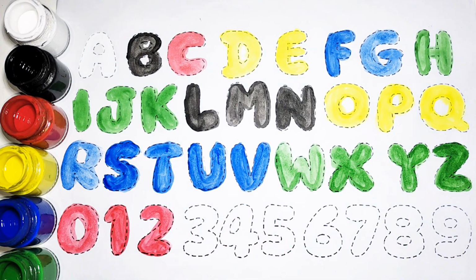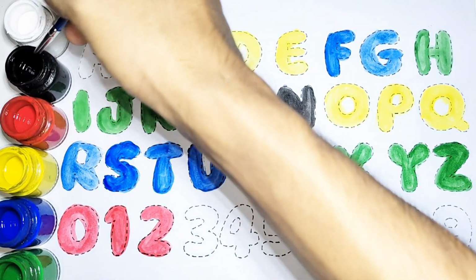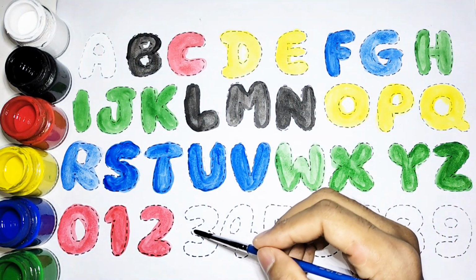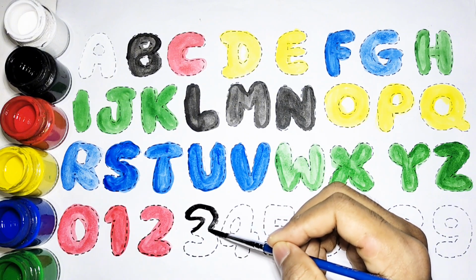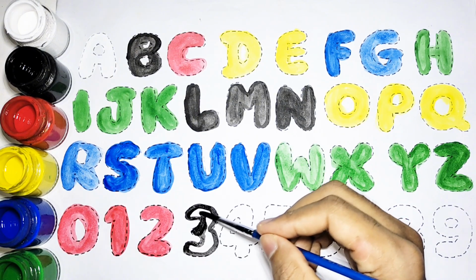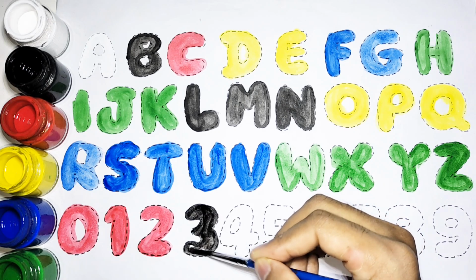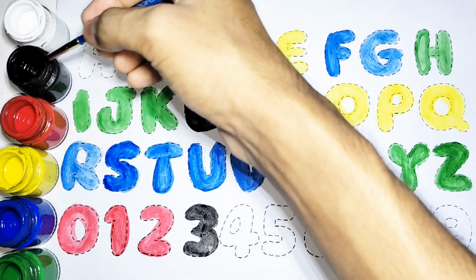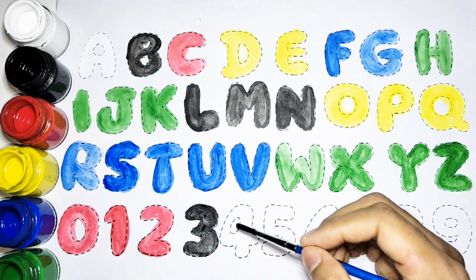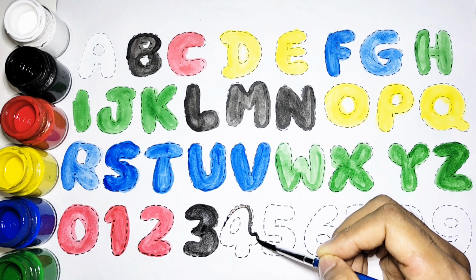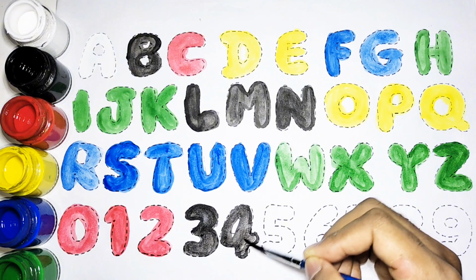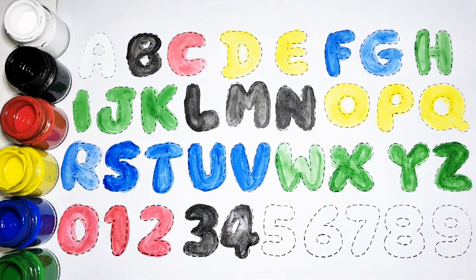The next one is 3. And now we use black color. Kids, now we draw 3 and the next one is 4. The number 4. The next one is 5.